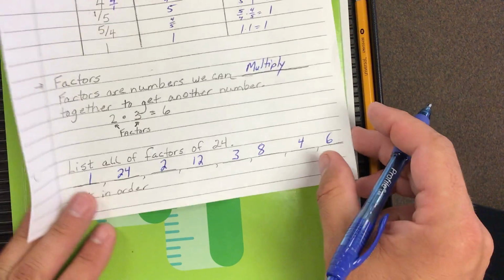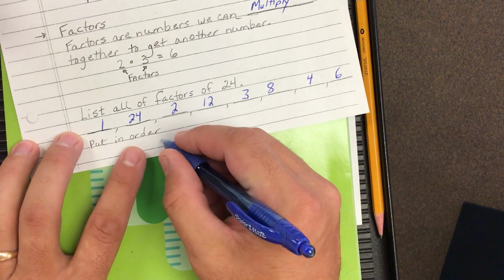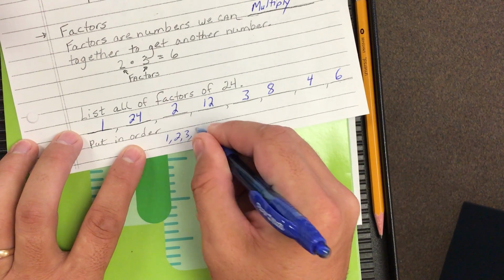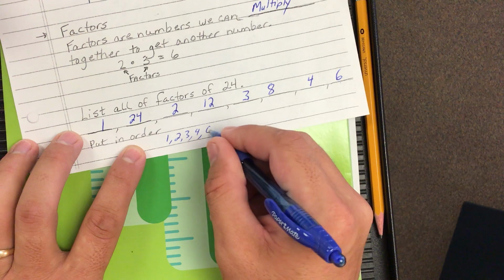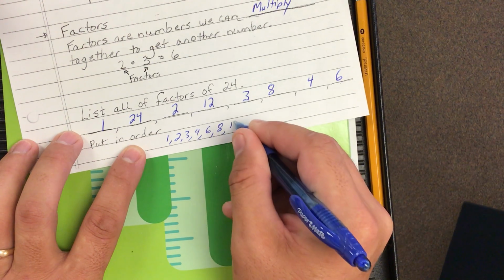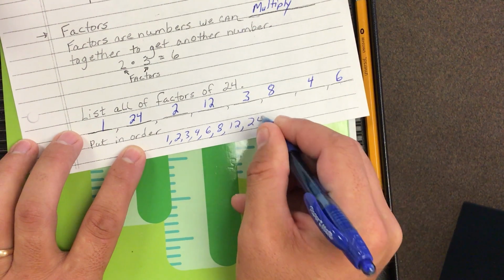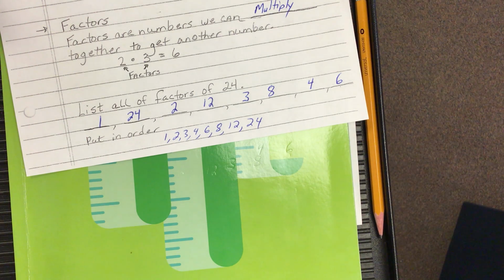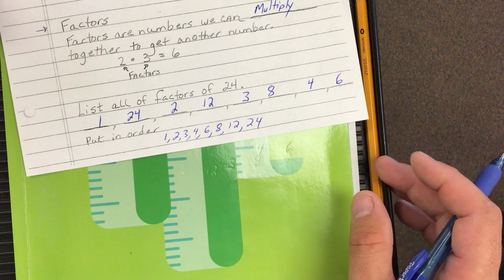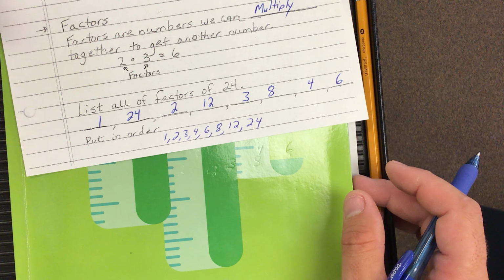So now we have to put them in order. 1, 2, 3, 4, 6, 12. That's correct. Don't put extra numbers in.